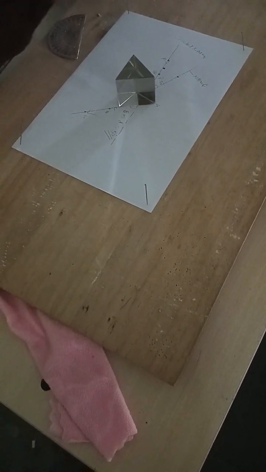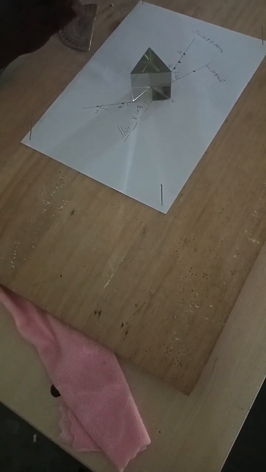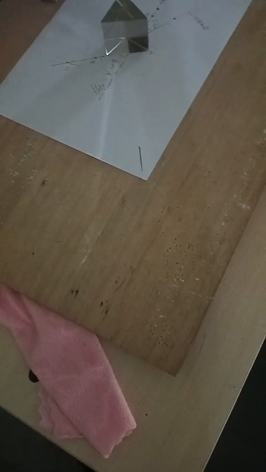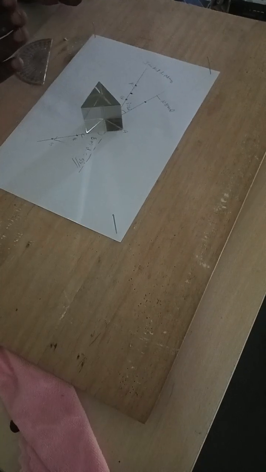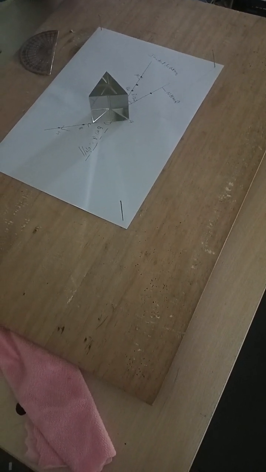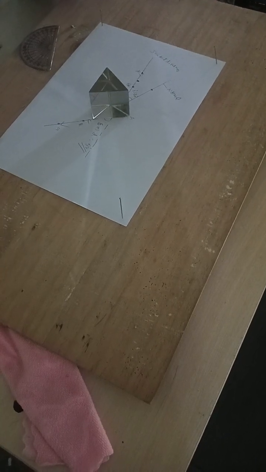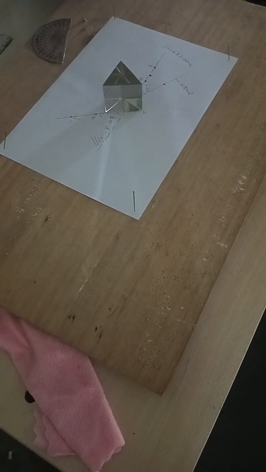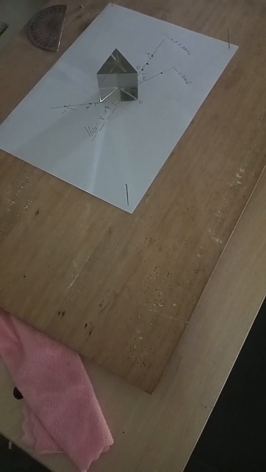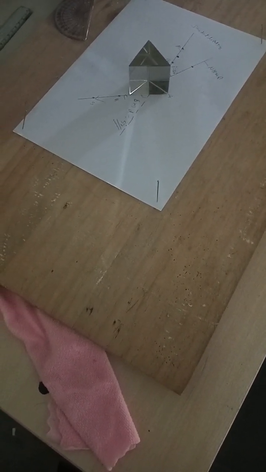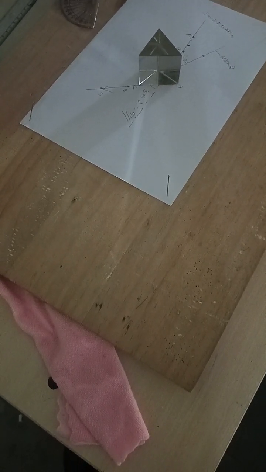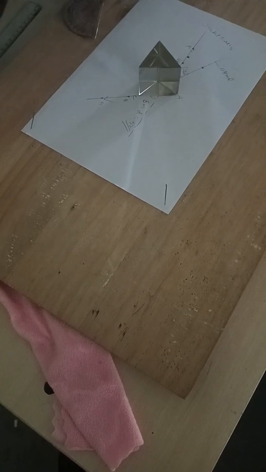So up to 55 degrees you take the angles of deviation. You will get the angle of deviation values in decreasing order, and from a particular value further the angle of deviation increases. That particular least angle of deviation is nothing but the angle of minimum deviation.